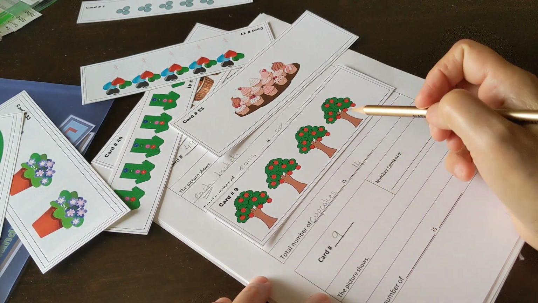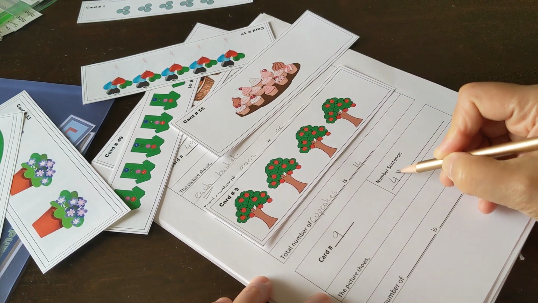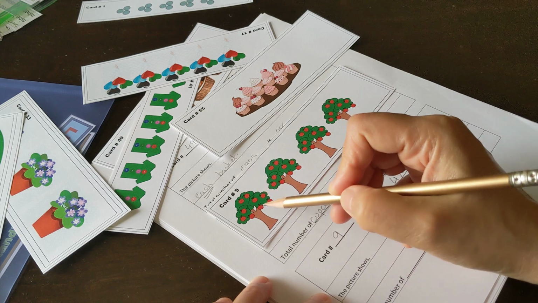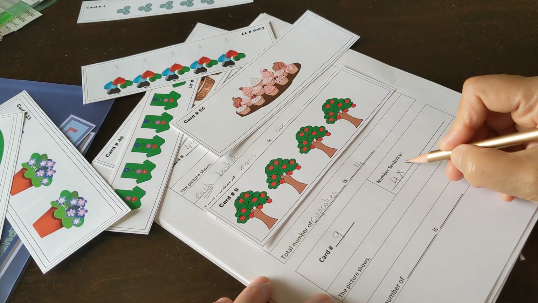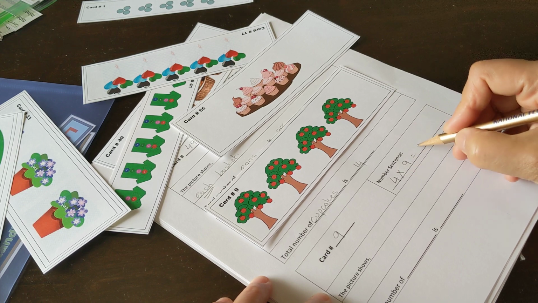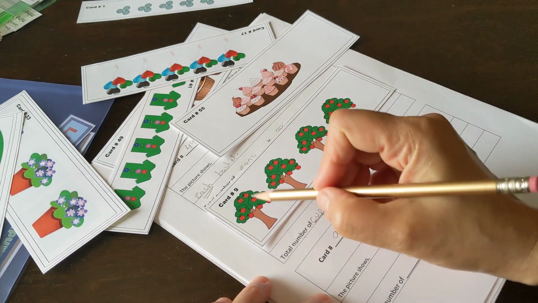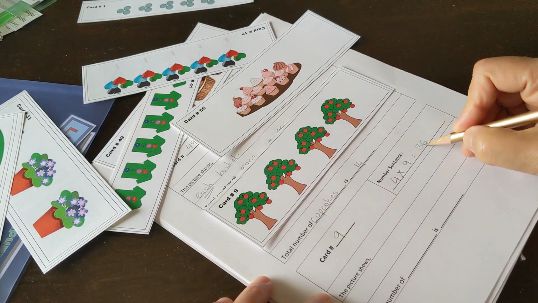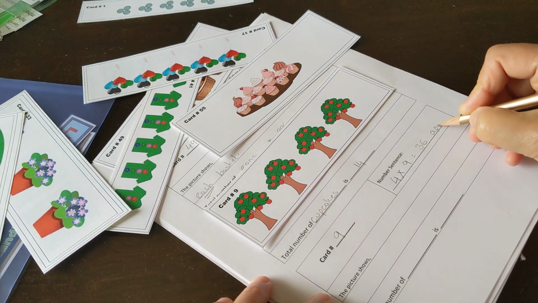1, 2, 3, 4 trees times 9 apples. 9 plus 9 plus 9 plus 9 is 36 apples.